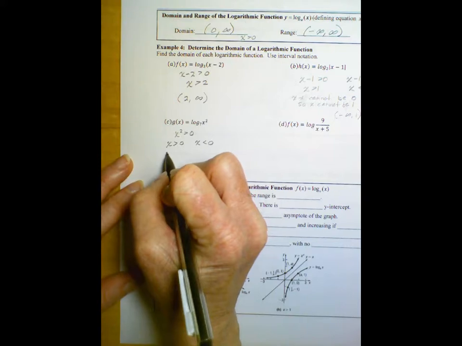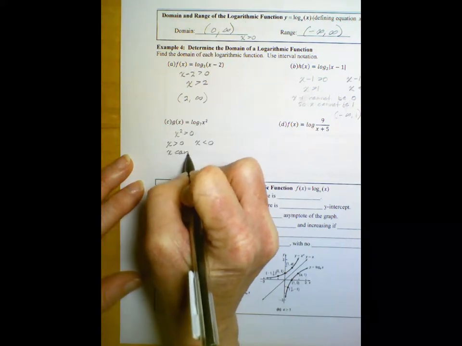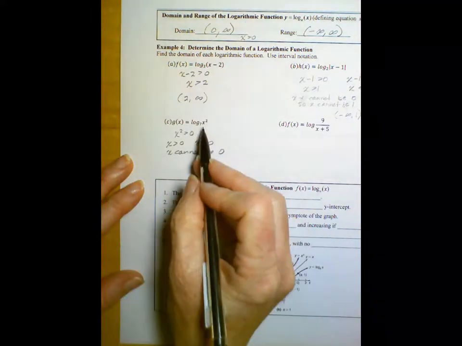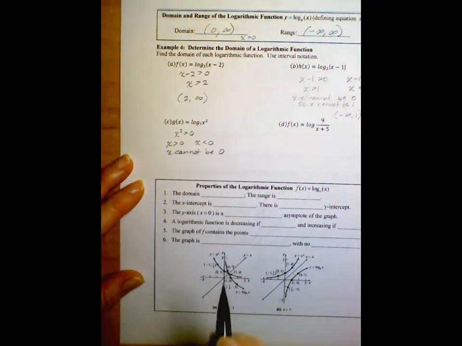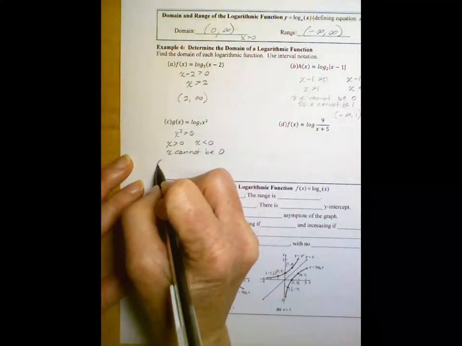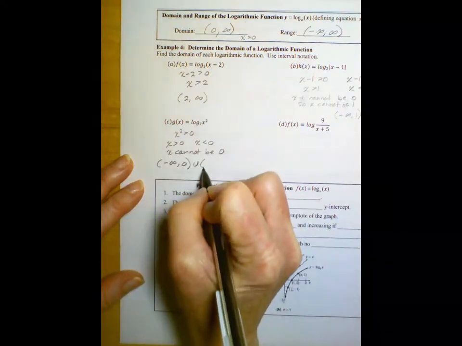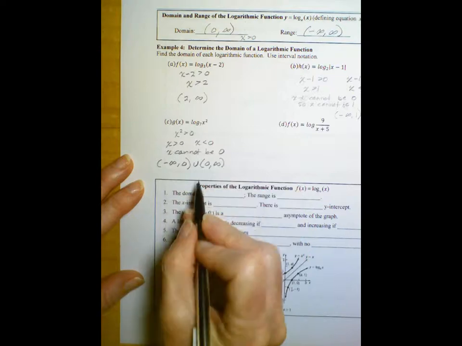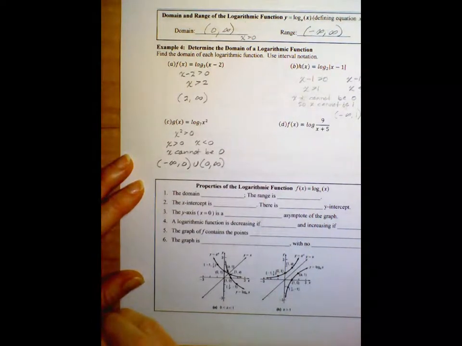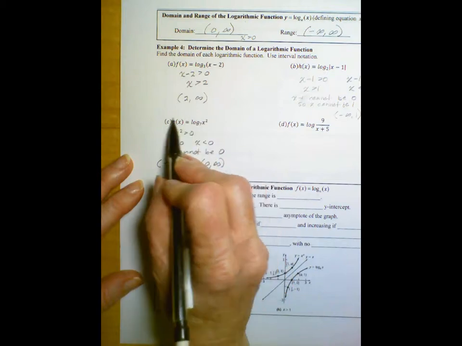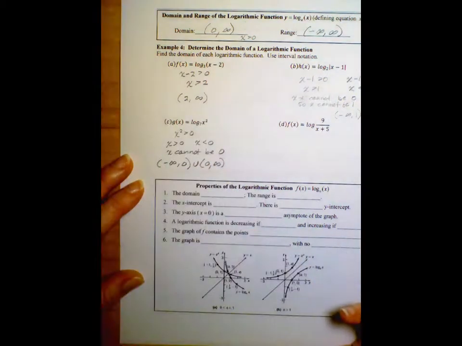So what we find is x cannot be 0. That's the only thing it can't be. We need a hole in the number line at 0. So we'll go from negative infinity to 0, open interval, union that with 0 to infinity, and we have placed a hole in the number line at 0. That's the only number that is not in the domain for this function.